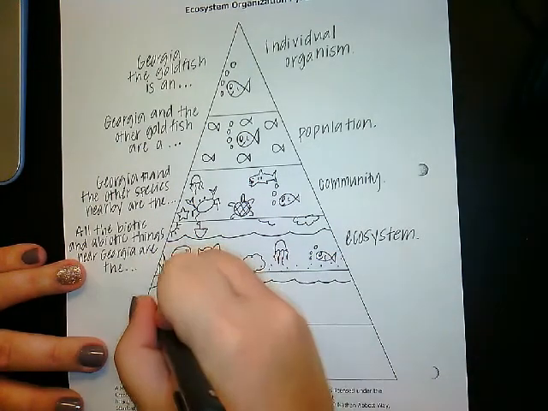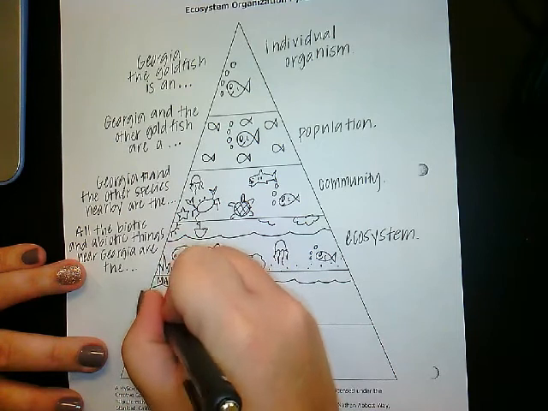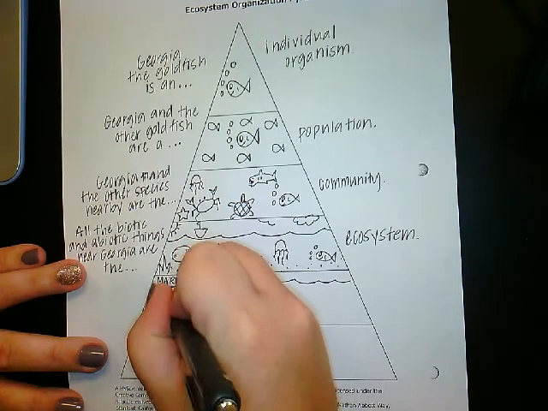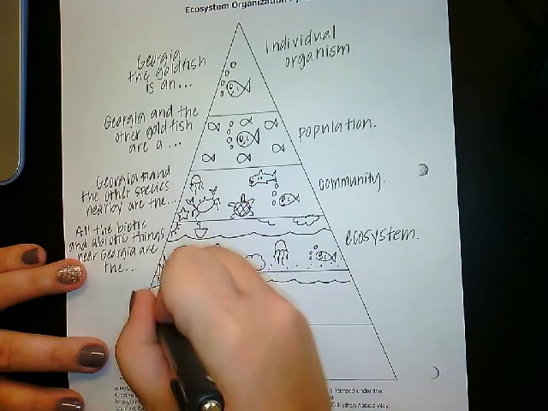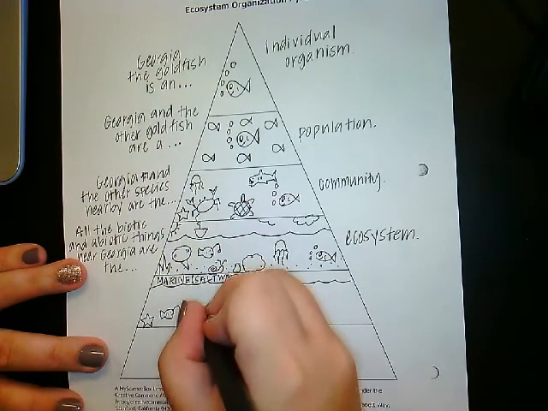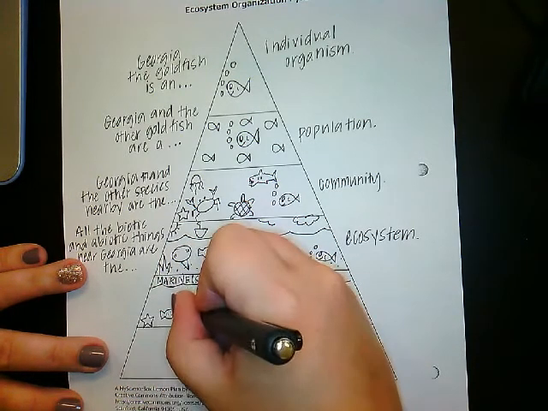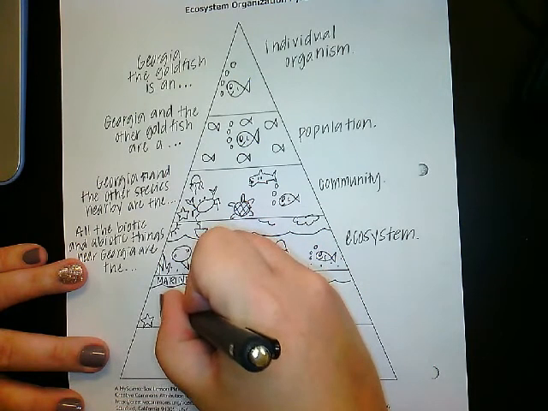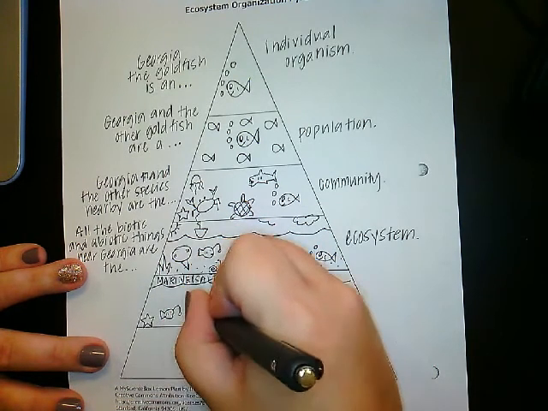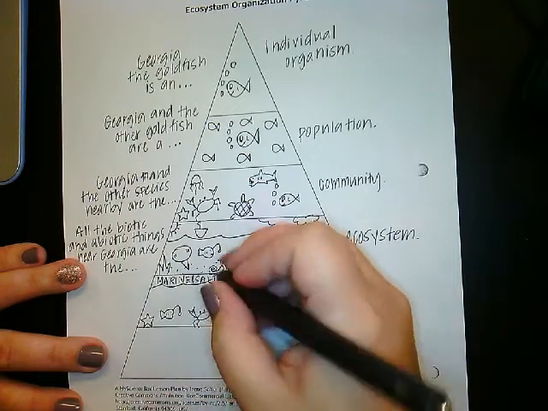Now on this one, we're going to go through and add some of those same things we've had in the picture before. So my starfish, I'm going to draw my deep water little light fish. My crab's going to make a comeback.